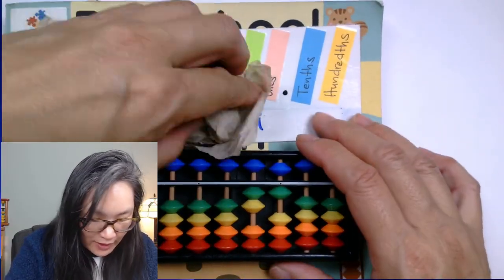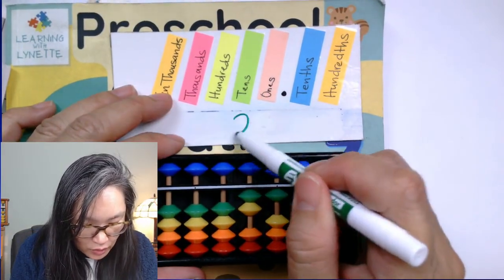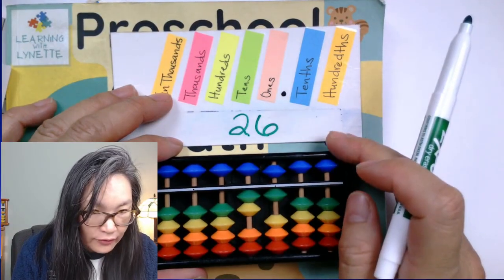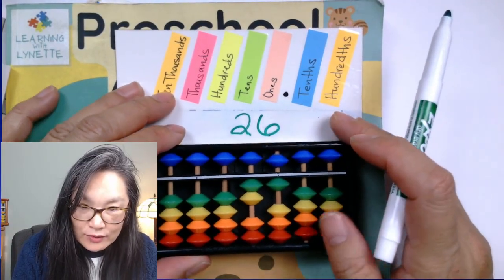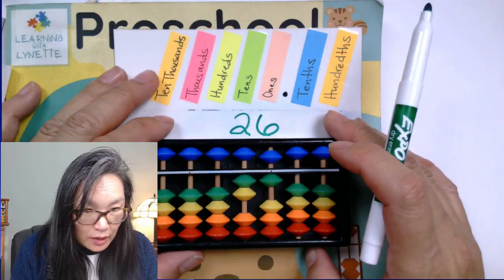So let me rewrite this, and it will look like this. 26. I have really bad handwriting, but for right now, that's what it looks like. If that makes sense. Anybody understand? Does everybody understand? Are we okay?